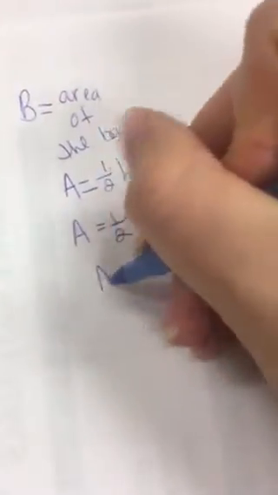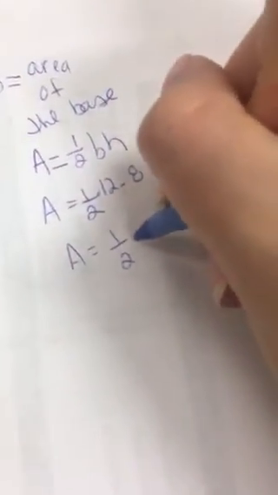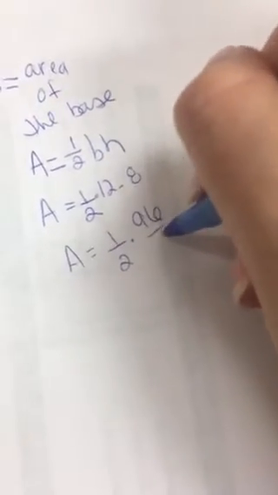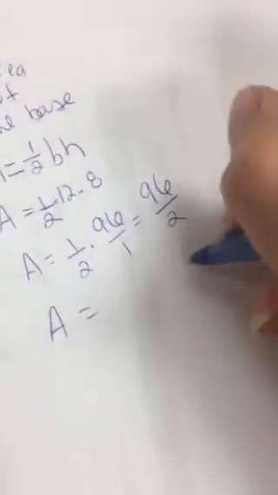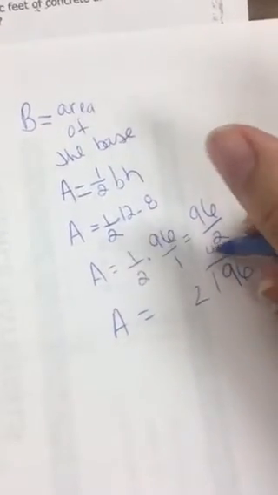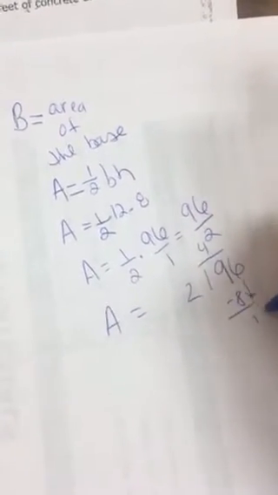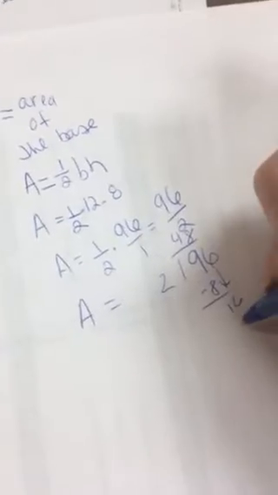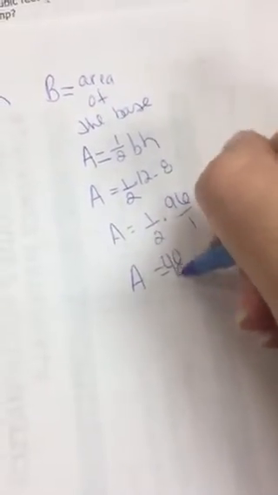So 12 times 8 is 96, so area equals 1/2 times 96. And then I just have to do 96 divided by 2. And area equals 48.